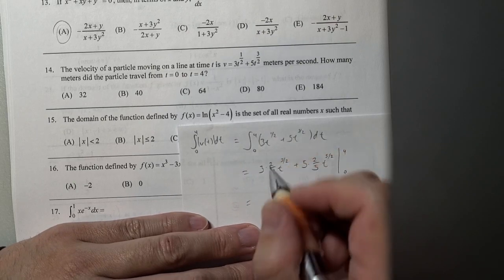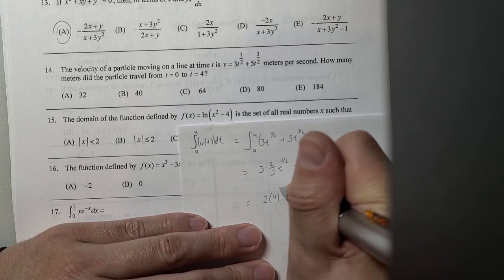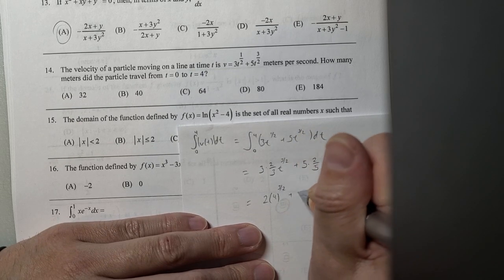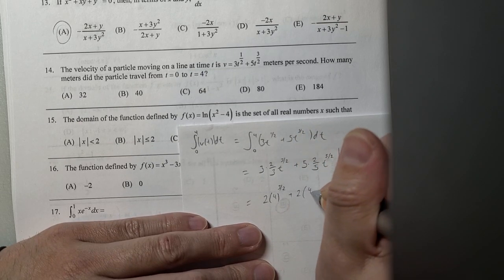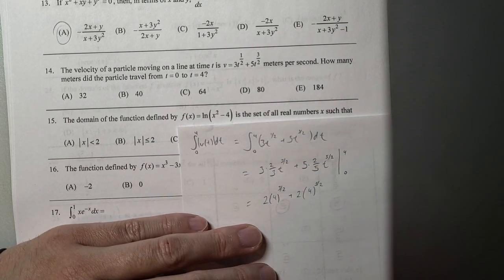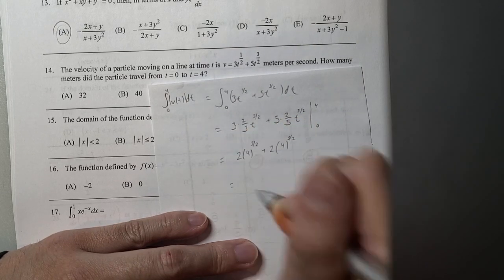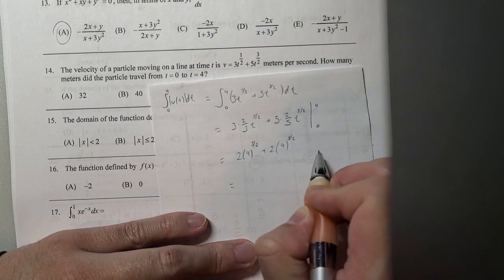Okay, we can simplify to 2 times 4^(3/2) plus 2 times 4^(5/2). When we plug in 0, we get 0 for both those terms, so we don't have a minus whatever. By the fundamental theorem of calculus, we don't have a minus the second terms.